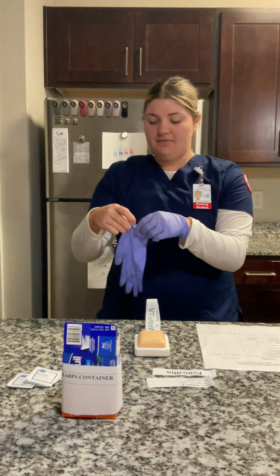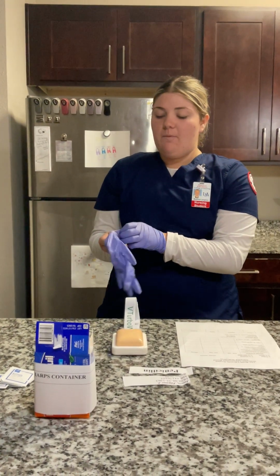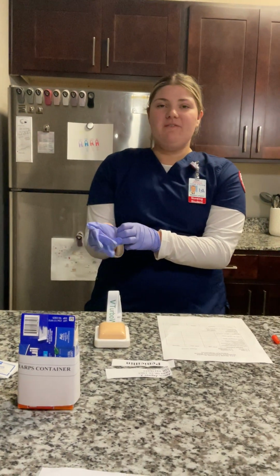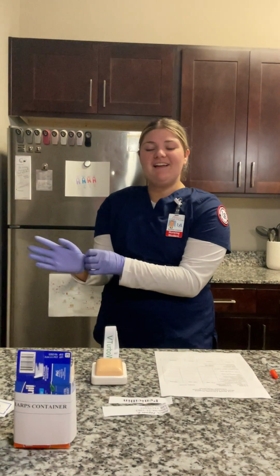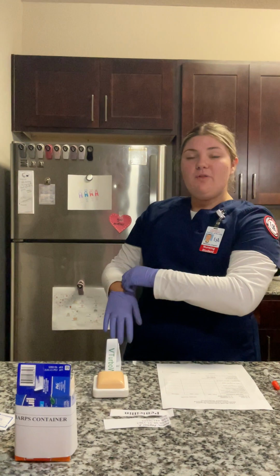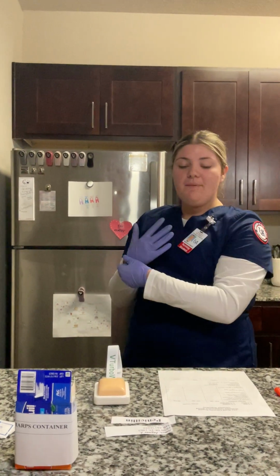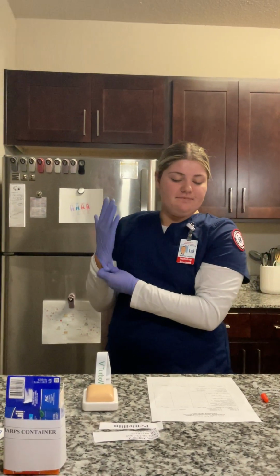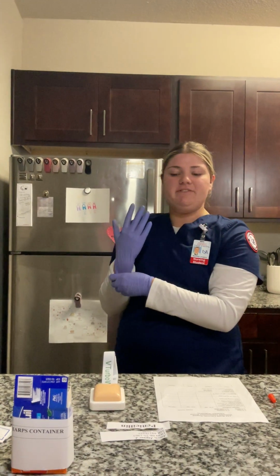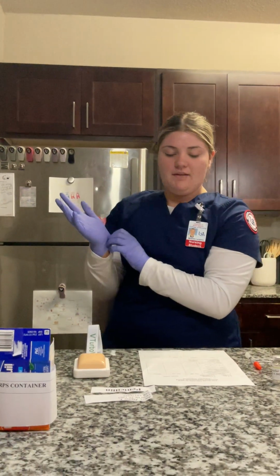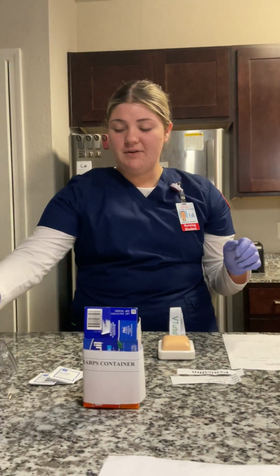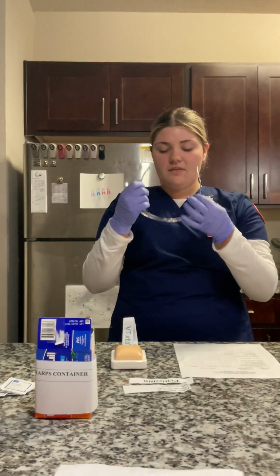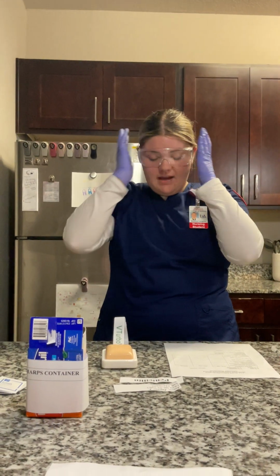Well, before I put on my gloves, I would have raised the bed to a comfortable working height, and I would have lowered the side rail, but I broke sterility there, so I would just note to do that before I would put on my gloves. And then I'm going to put on my goggles.